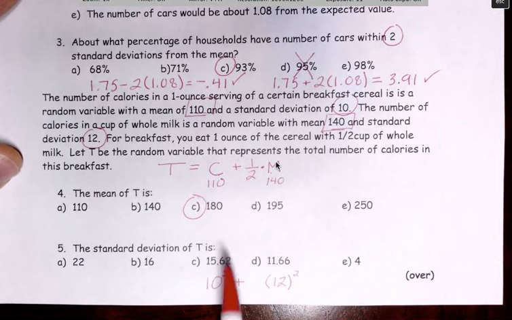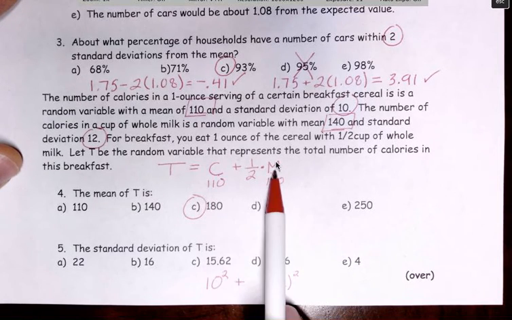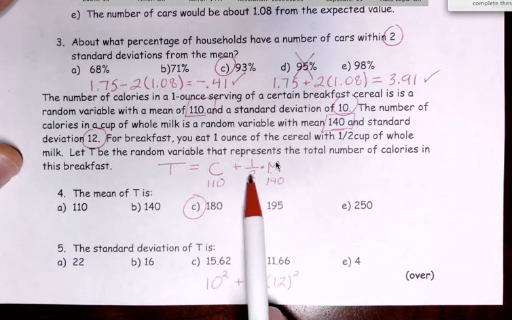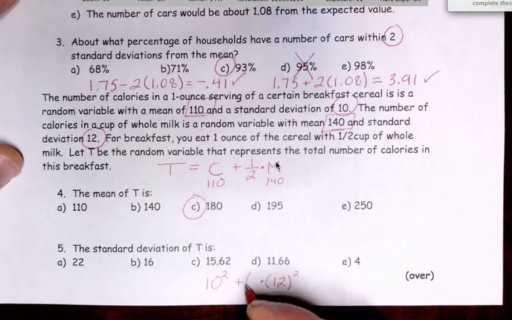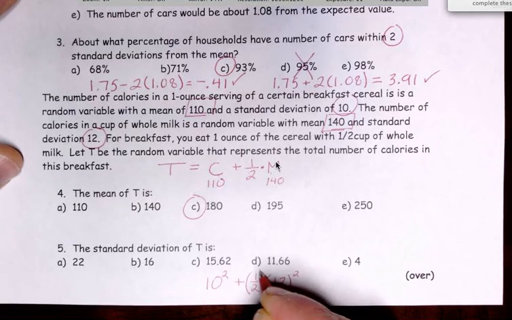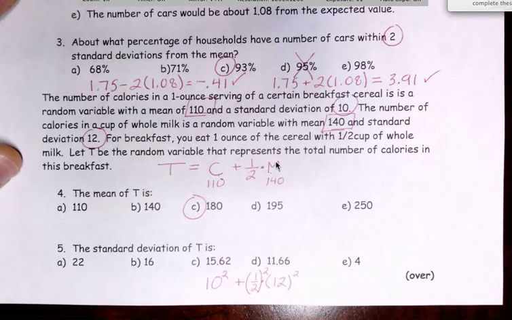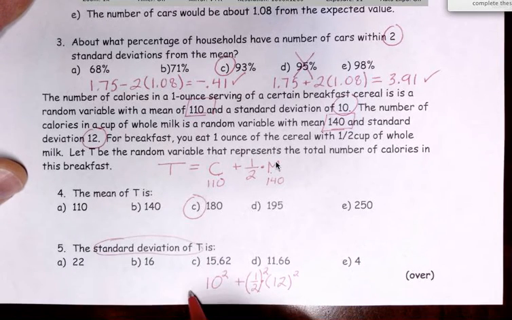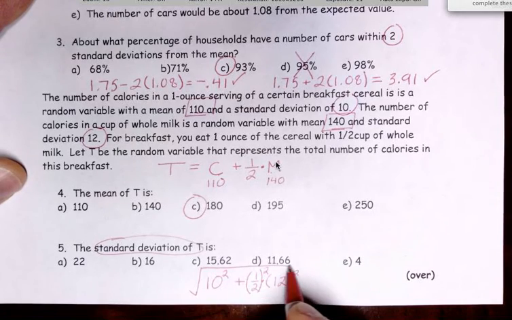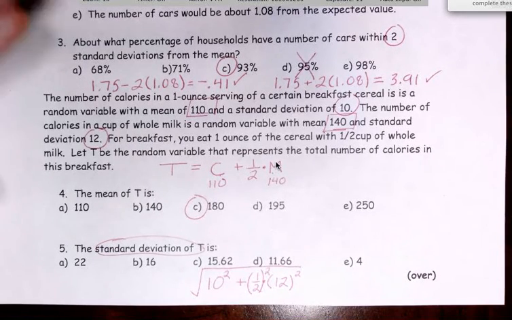But notice, I'm not just combining the variance of C and M. Milk has been adjusted by 1/2. Now notice that this variance is a squared quantity. So what that means is I also have to multiply by the 1/2, the quantity squared. That then is my expression for my variance. To get the standard deviation though, which is what I'm trying to find, I need to take the square root of the variance. So go to the calculator here.